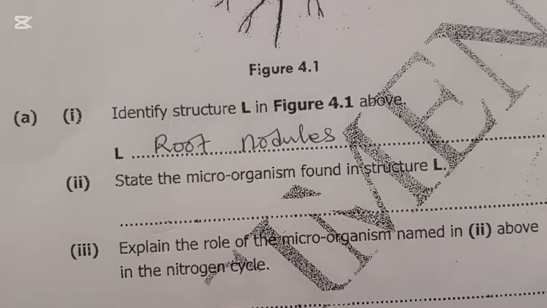Part 2, state the microorganism found in structure L. The microorganism that is found there is the bacteria called Rhizobium bacteria.